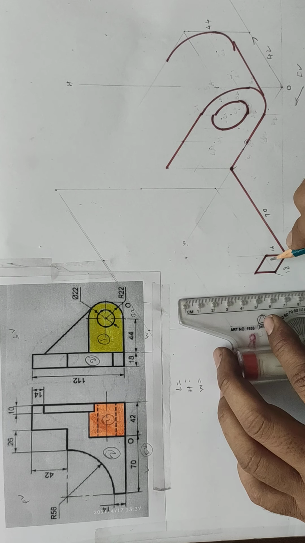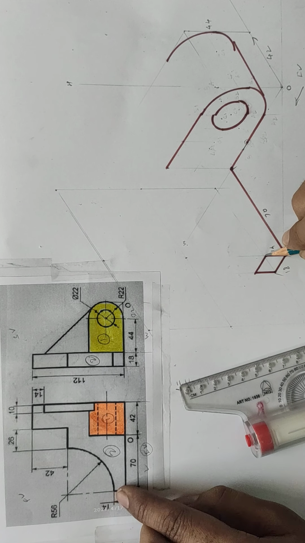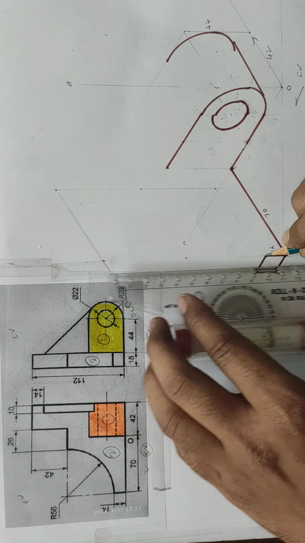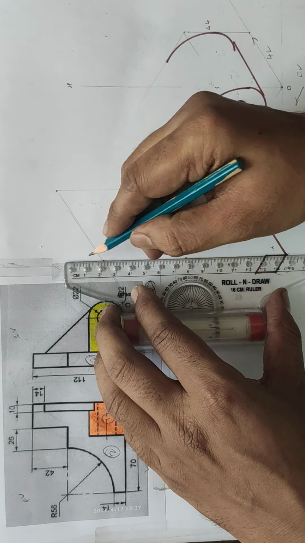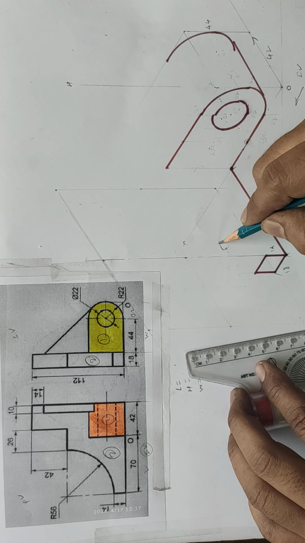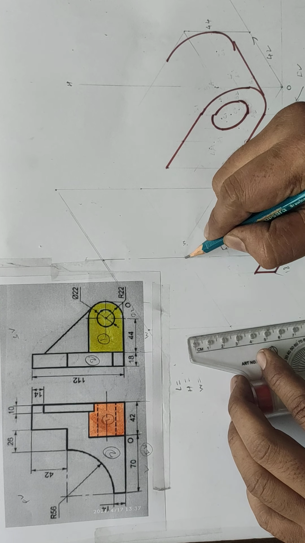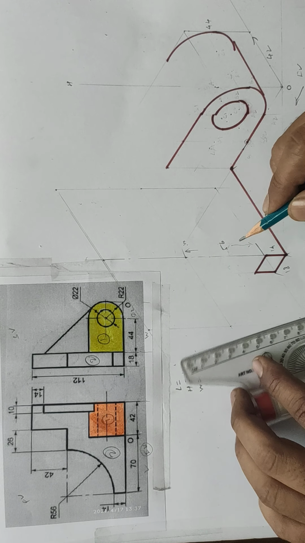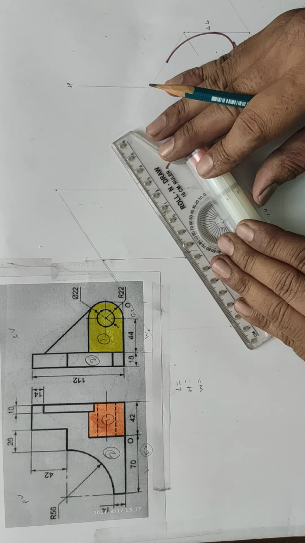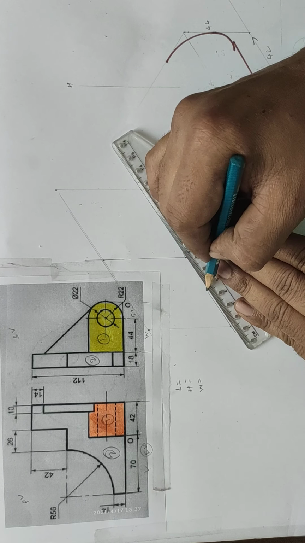Now from this corner point, the center of this arc is present at 56. Mark the center line, the vertical center line. This is present exactly at 56. From this point to this point it is 56 mm, and parallel to the length, draw the center line.